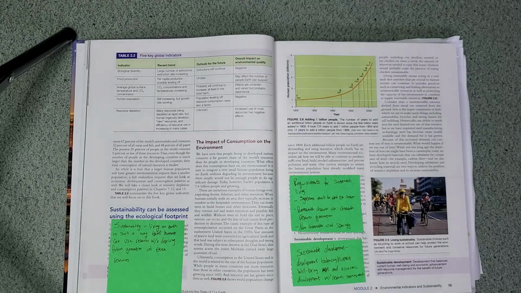All right, so how do we assess sustainability? Well, in order to assess it, first we have to describe what it is. So sustainability is living on Earth in such a way that humans can use the resources without depriving future generations of those resources. So for example, if we cut down trees faster than they can grow, then we are not living sustainably, right? And so we want to be sustainable because that gives the future of humanity an opportunity to be successful.